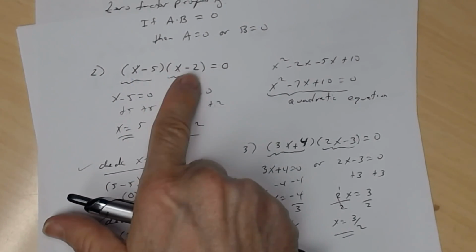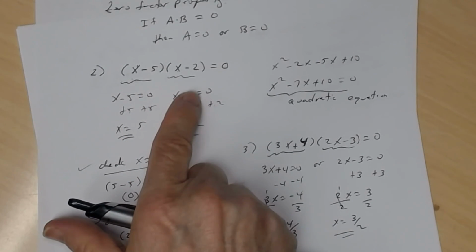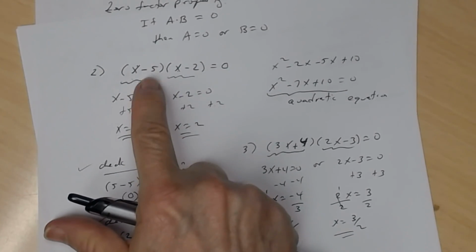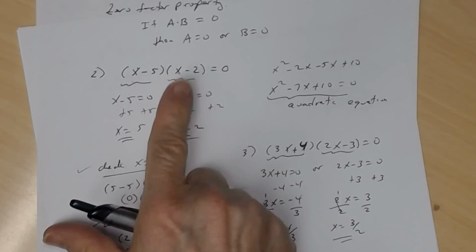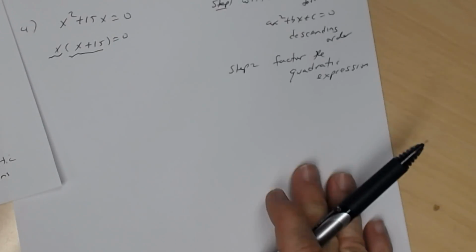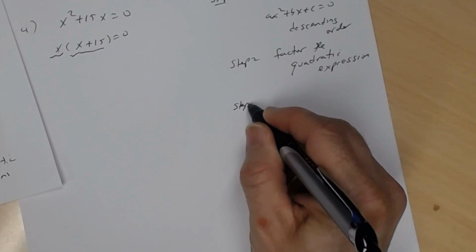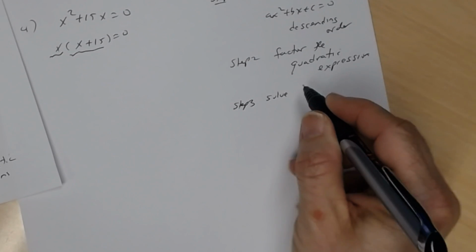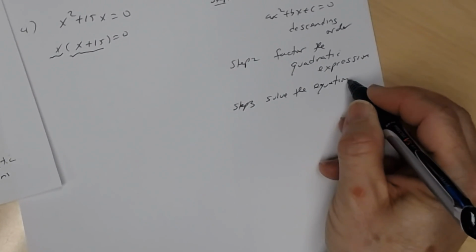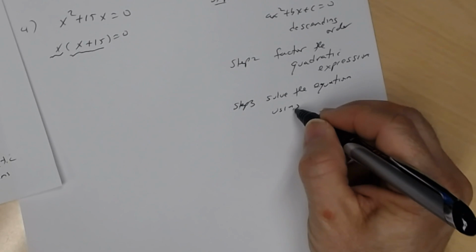Well, we said each factor equal to 0, because that's the only way you can get a product of 0, if one of these was equal to 0. And that's called the zero factor property. So the next step then is this. Step 3 is to solve the equation using the zero factor property.